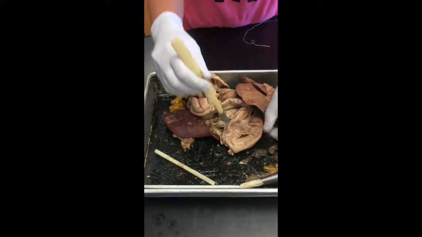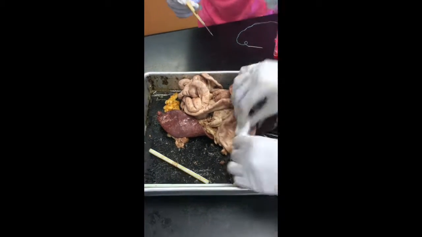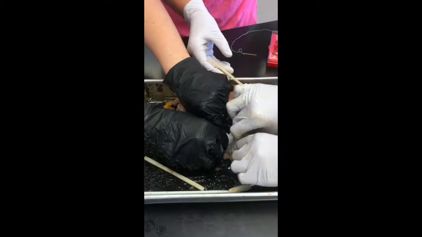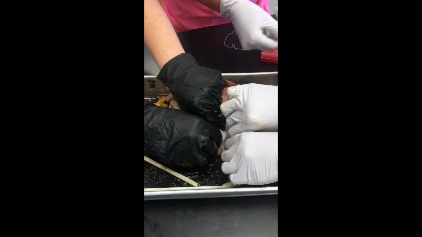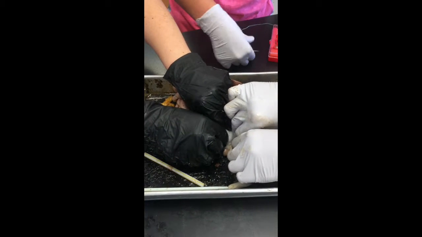However, this is simply a demonstration. Stop the bleeding! Oh no! What we're doing now is staunching the flow of blood, and we're going to create a clot.